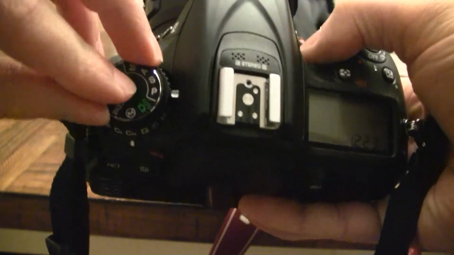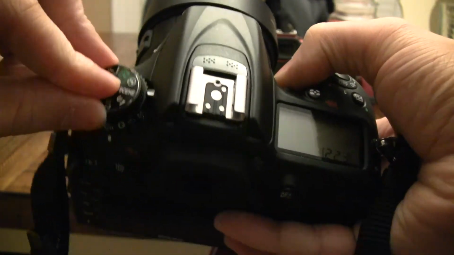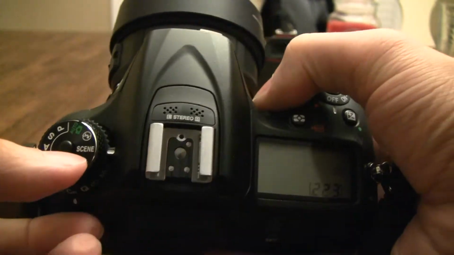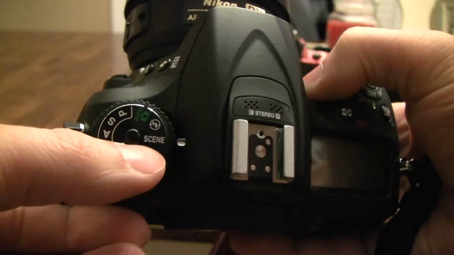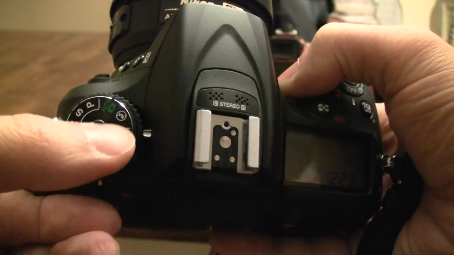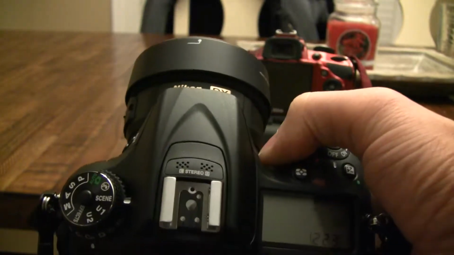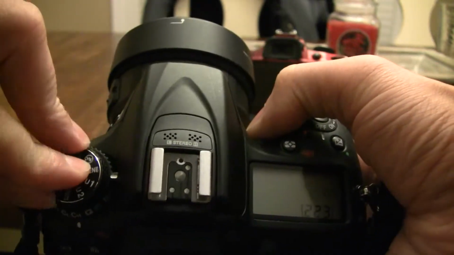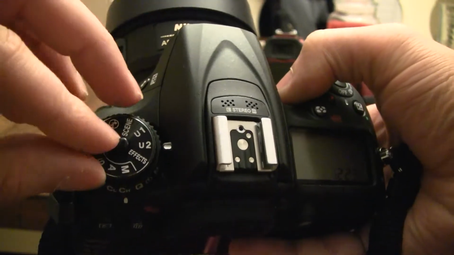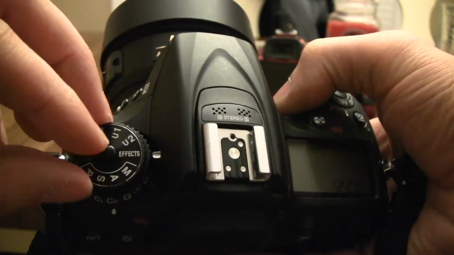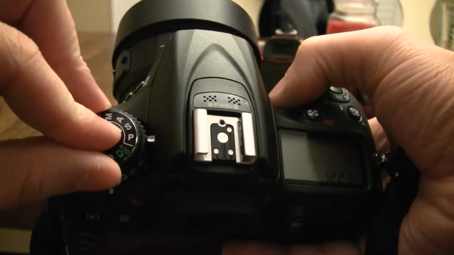You have to press this button on this one to keep it from moving. No flash. All of your scenes are consolidated to this scene section here, so the camera has a menu associated with this to select the scenes that you've seen on the D3200. This is user 1 and user 2, effects, and then here's your manual, aperture, shutter, program.